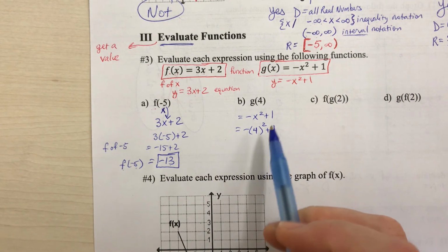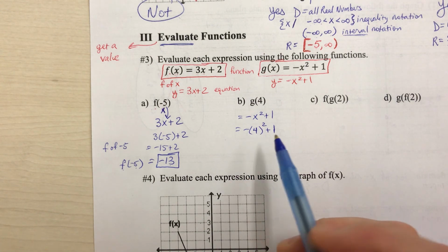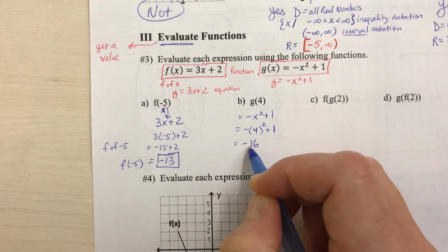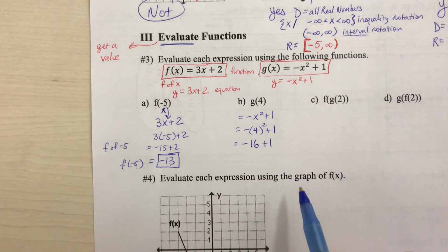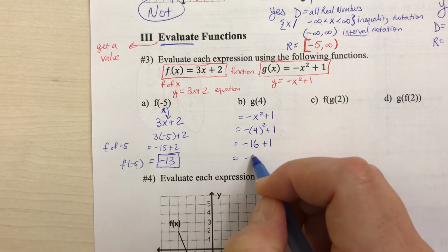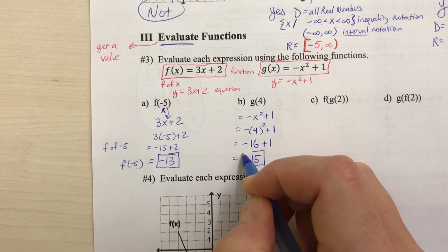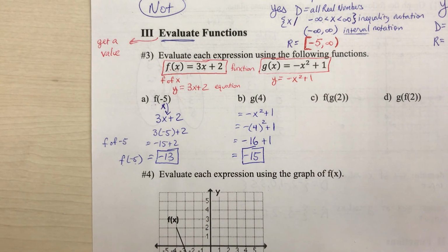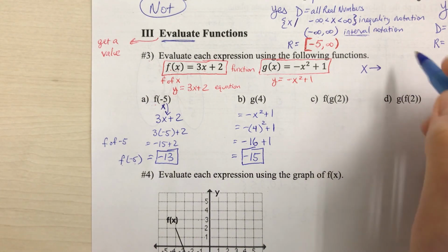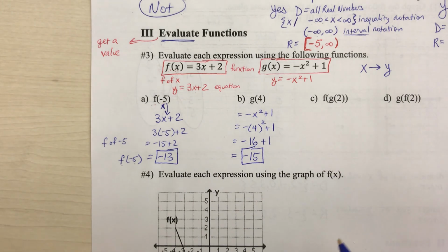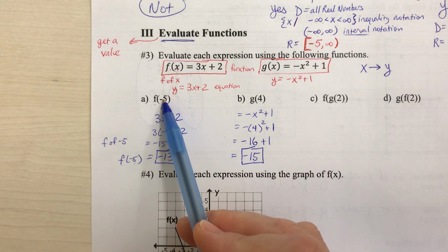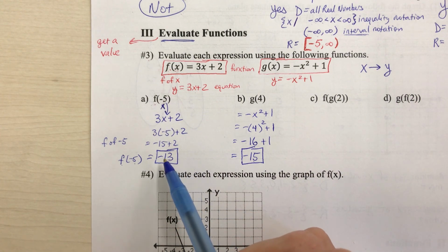Now I do need to be careful here because when I do the order of operations, I am going to square the 4 first, which is 16, and then I take the opposite of that. So I'm not squaring the negative, I'm just squaring this number. And then negative 16 plus 4 is negative 12. When you're evaluating functions, what you're doing is you're taking an x, you're going into the function, and what comes out is the y value. So if x is 4, the y value is negative 12. If x is negative 5, the y value is negative 13.